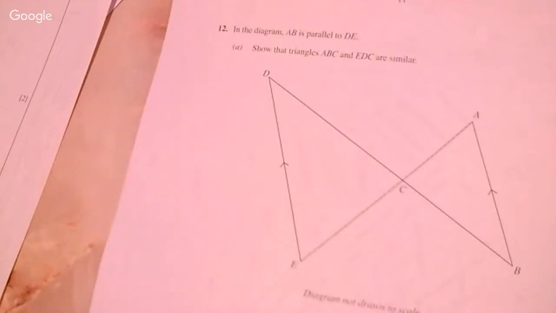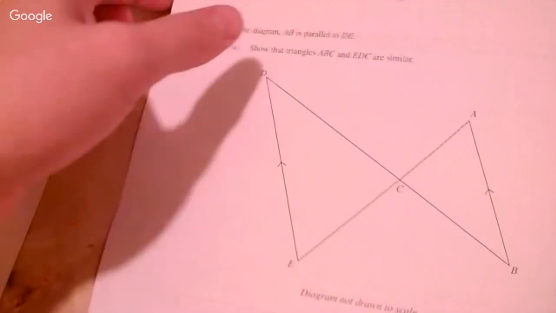Okay then, this one's a bit sneaky. Similar angles and triangles. Pretty easy when they're straightforward, but they can be pretty hard when you look at ones like these. Best thing to do is mark the angles that we know are equal. And if I hold the paper around this way, it might be a bit more obvious to see.